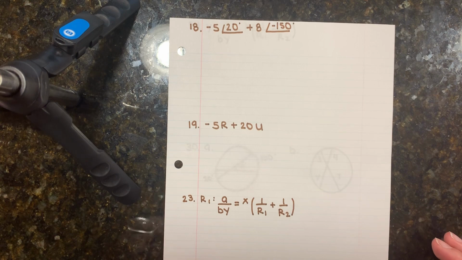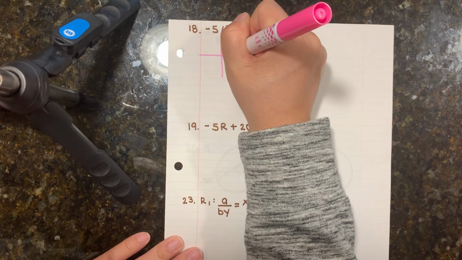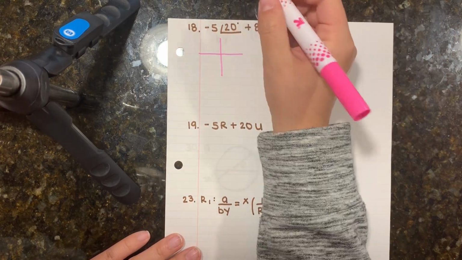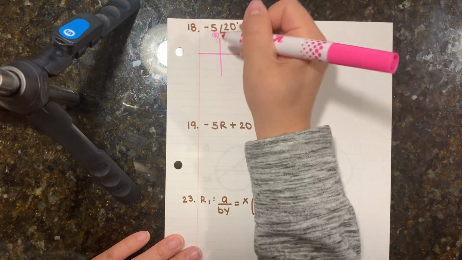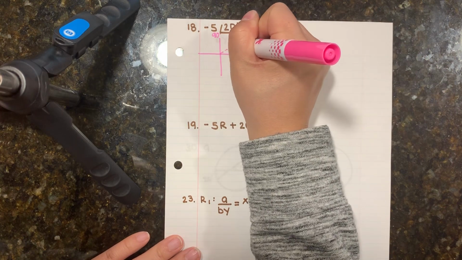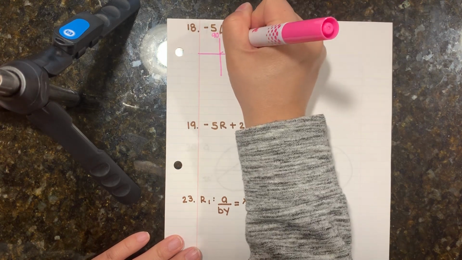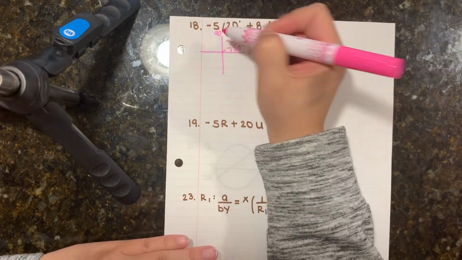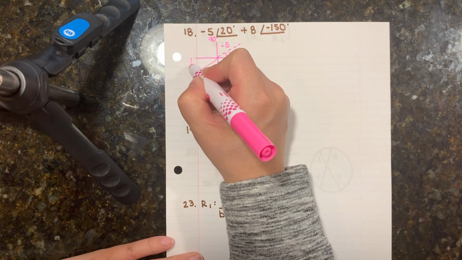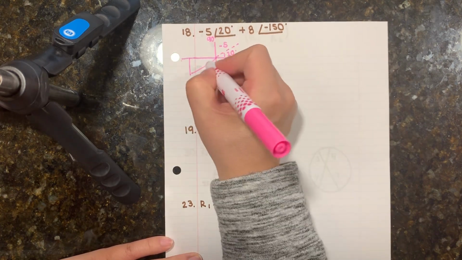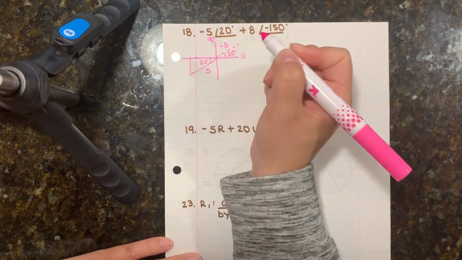Now, we're looking at number 18. The first thing I'm going to do is draw my 4 quadrants. I know that 20 degrees is in quadrant 1, because that's 0, and then this is 90 degrees, so it falls between 0 and 90. This is a 20-degree angle, and the slope is -5. But because our slope is negative, we need to push this through to the opposite quadrant. So now we're going to be in quadrant 3. My slope is going to be 5. My angle is going to be 20.